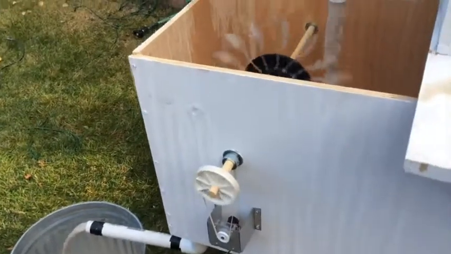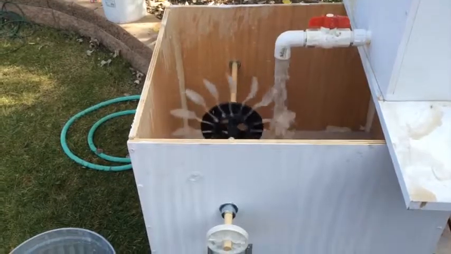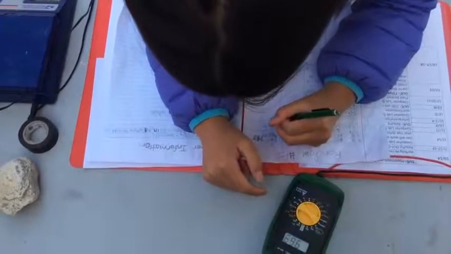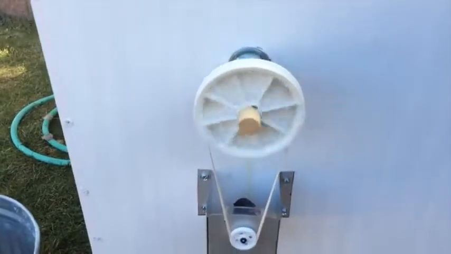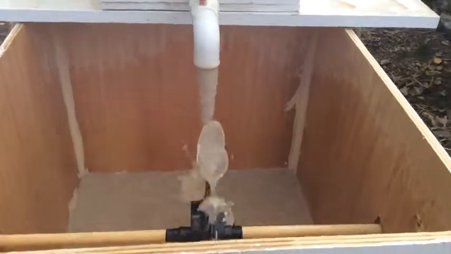After running a total of 10 trials for each variable and recording the results, I discovered that the more clay that was added to the water, the more energy that was produced. My conclusion is that since clay is denser than water, adding more clay increases the mass of the solution, spins the turbine faster, and creates more energy.